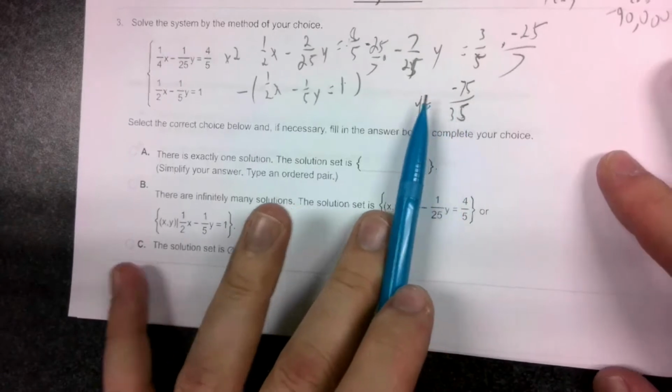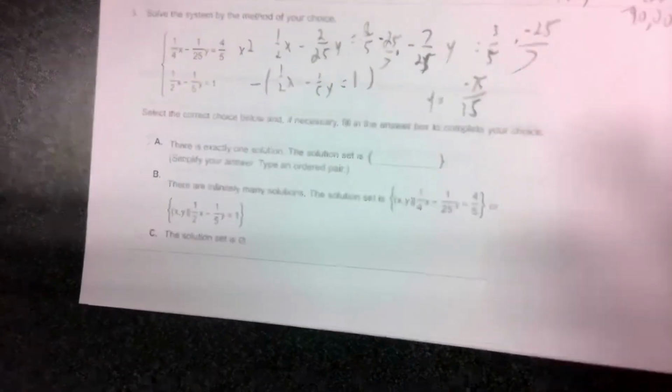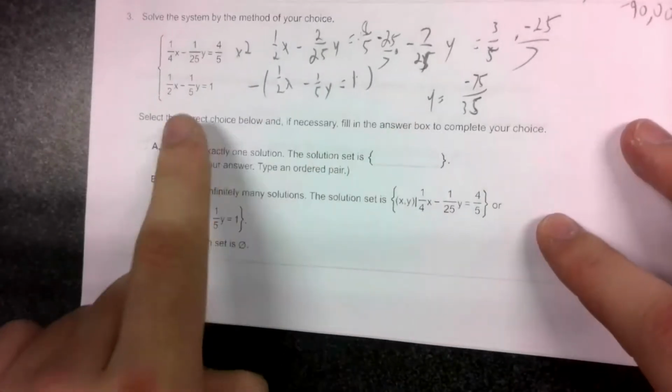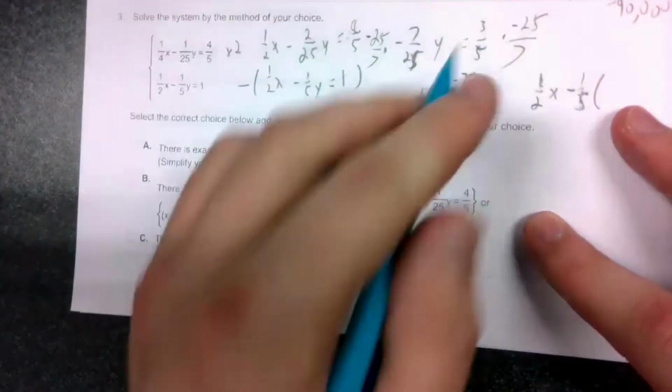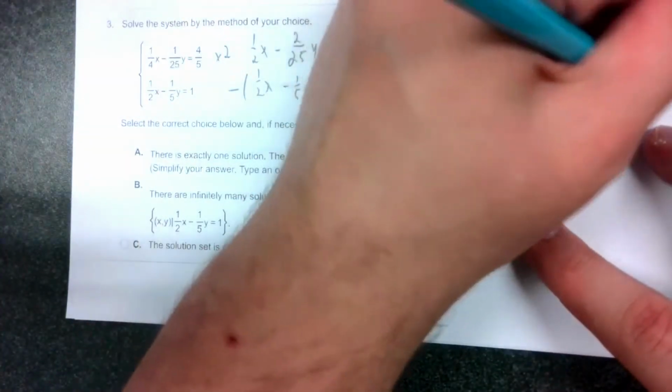And then all we need to do now is plug this back into one of the equations and solve for x. So I'm going to plug this back into the bottom one here. So I get 1/2 x minus 1/5 y. And in this case, we can substitute in y because we know it's negative 75 over 35. And that equals 1.